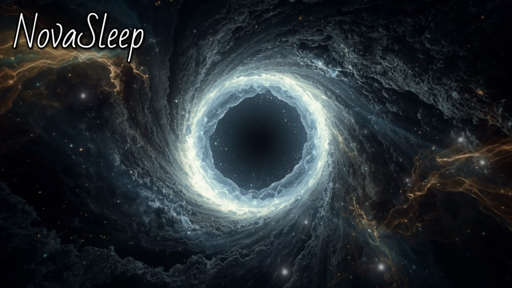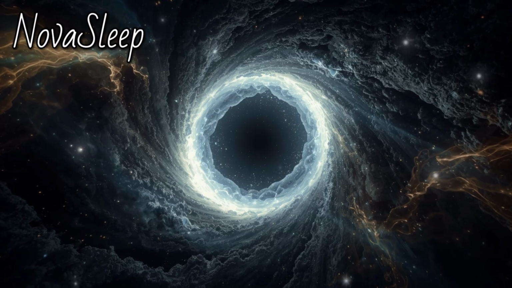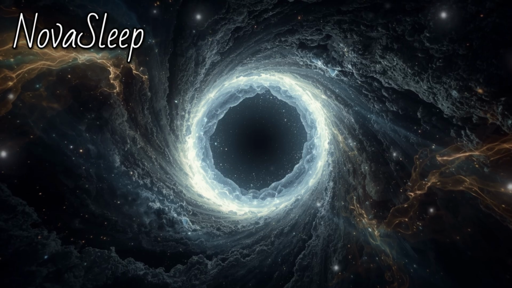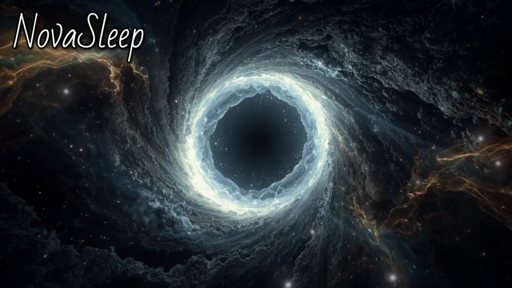45. Gravitational waves from ring-down after mergers. When two black holes collide and merge, they produce a burst of gravitational waves that ripple outward across the universe. After the merger, the new black hole settles into equilibrium by vibrating like a struck bell, emitting gravitational waves in a series of damped oscillations known as the ring-down.